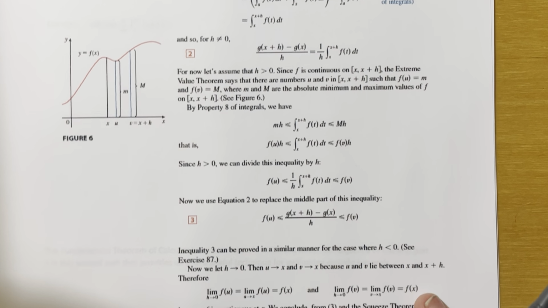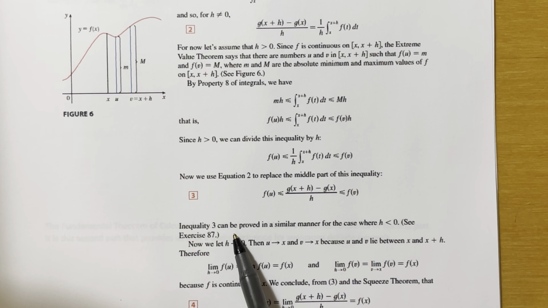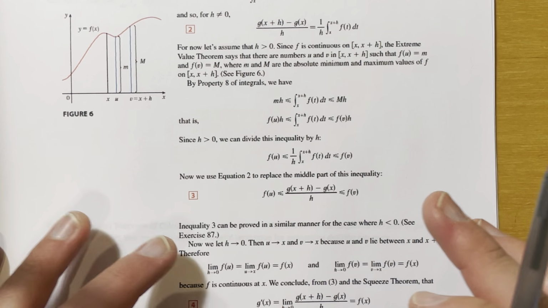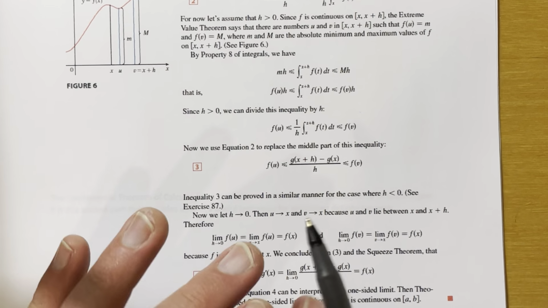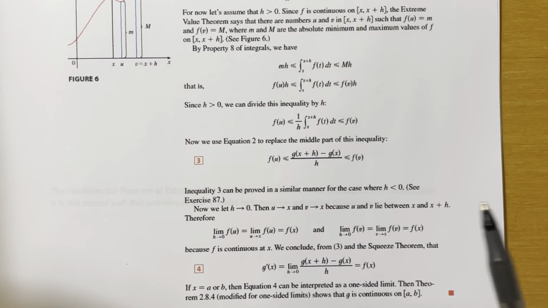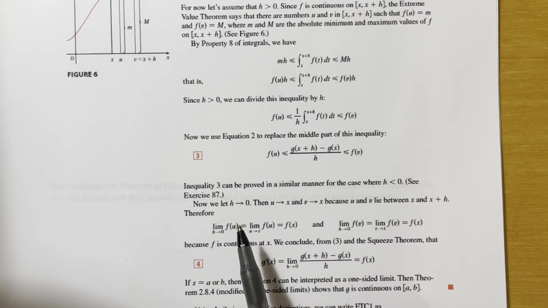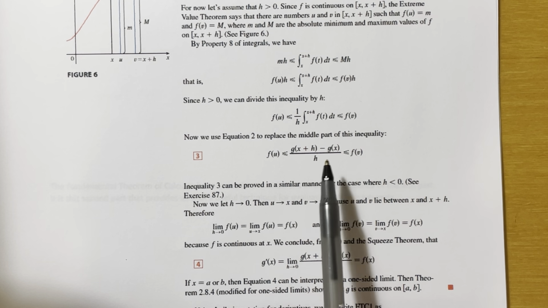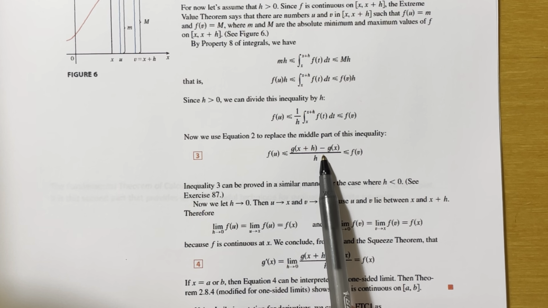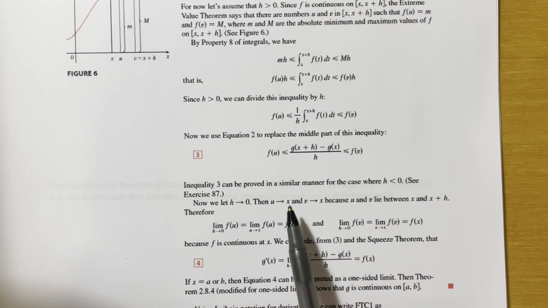Okay. Now, we could go through a similar proof, which it's stating here, if we also assume that h is negative, we just get kind of a flip-flop of those inequality signs, but nothing important is affected by that. So with that in mind, what happens if we let h go to 0? Because that's going to turn this difference quotient into a derivative if we take the limit as h goes to 0. What's happening to the outsides here?